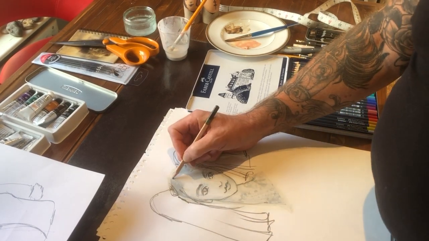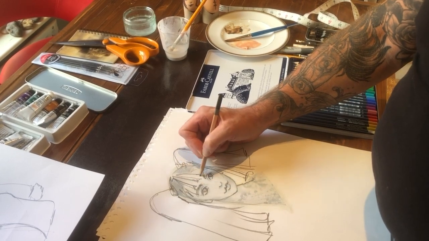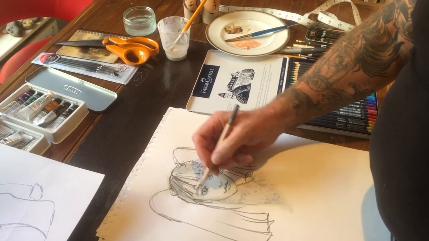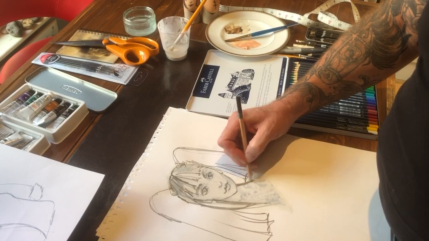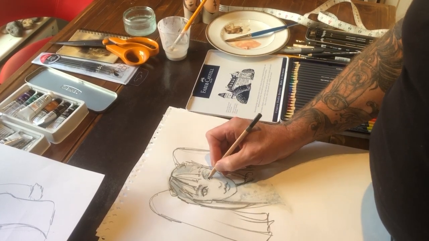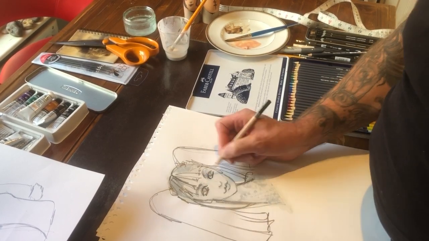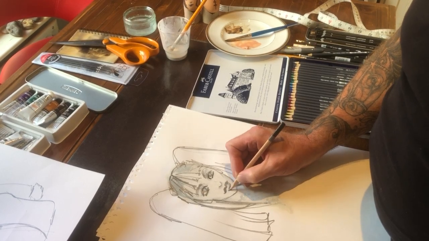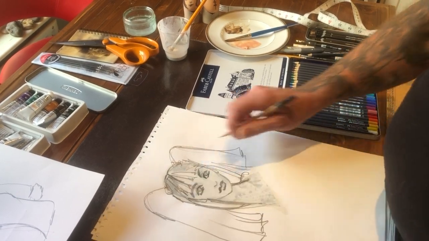It's much more expressive, and that's because I want this character to be much more manga-y, I suppose. It's not manga because I don't draw in a manga style, but like I said, it allows you to do that slightly more cartoon approach. So I'm going heavier now with my pencils.